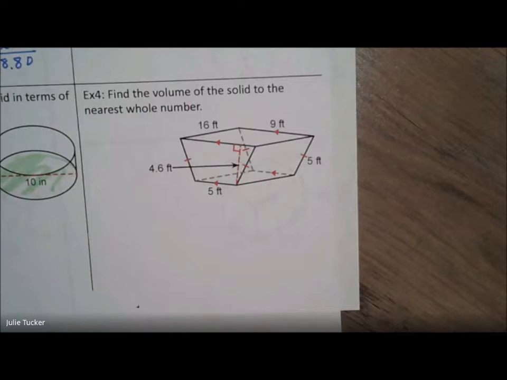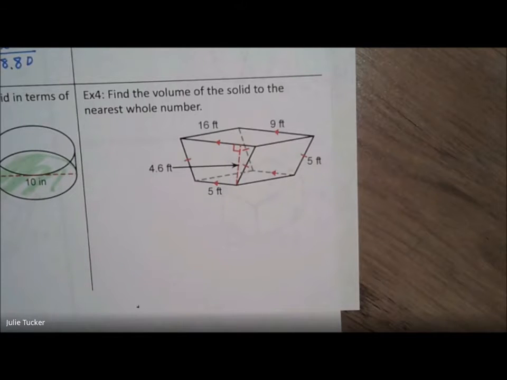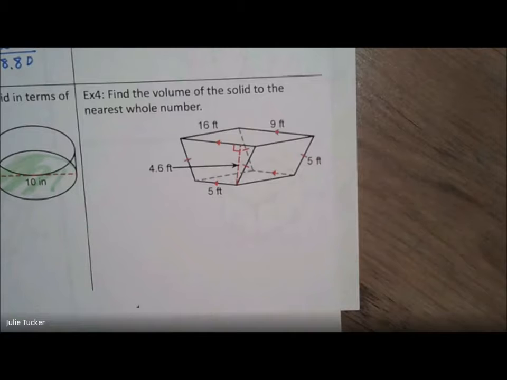Surface area. Oh, there's only one more surface area problem.